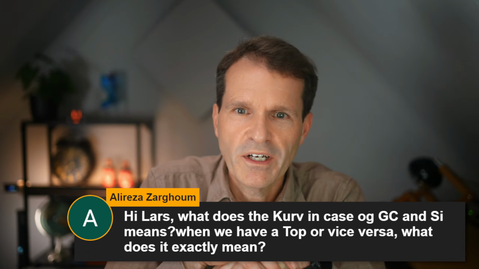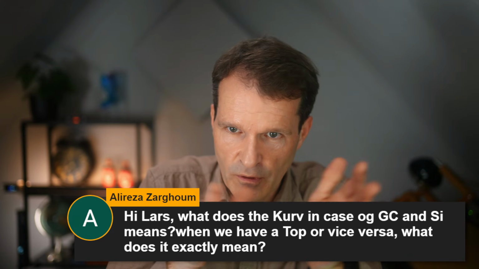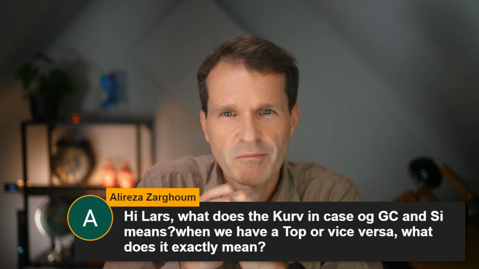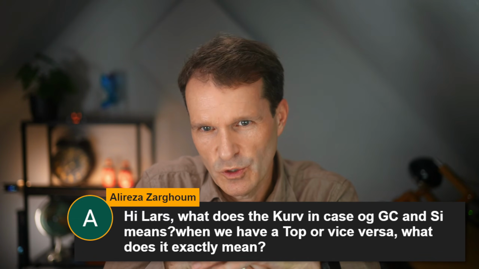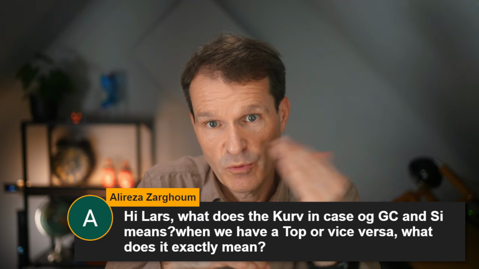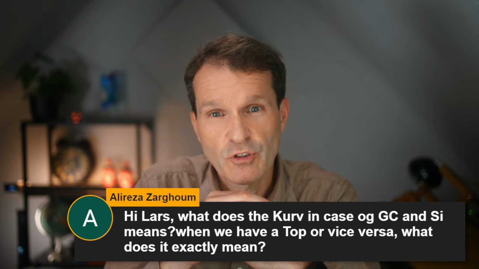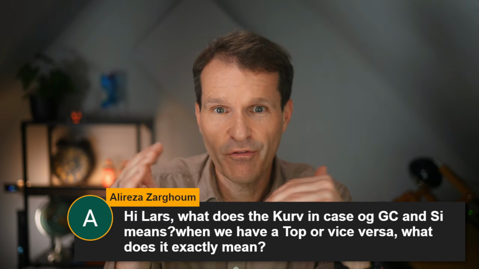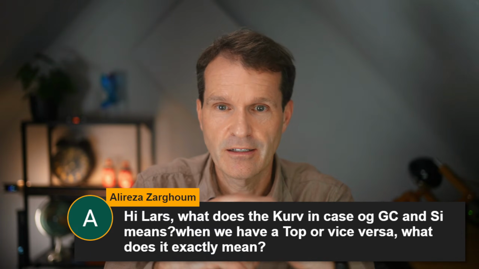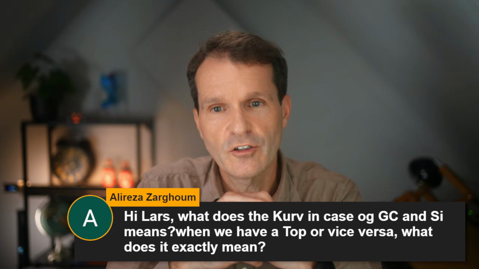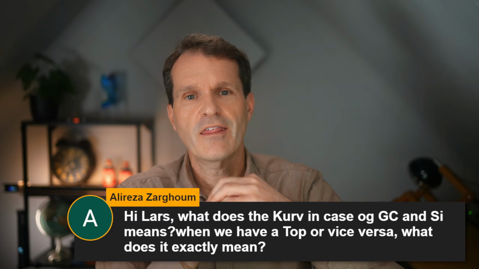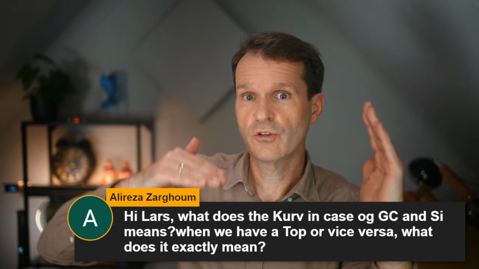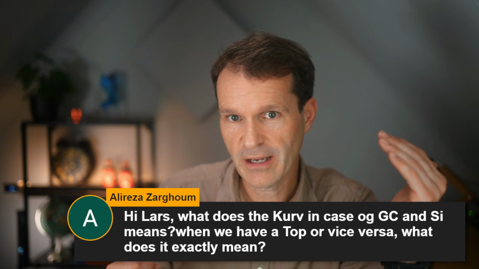Alirizera asks, what does the curve in case of gold and silver mean when we have a top or vice versa? What does it exactly mean? So, I cannot cover everything on ratios, but it shows you the relationship between gold and silver. So how those two assets perform over time in price and valuation against each other. For example, a top in the gold to silver ratio means that gold is overpriced compared to silver based on their historical perspective.